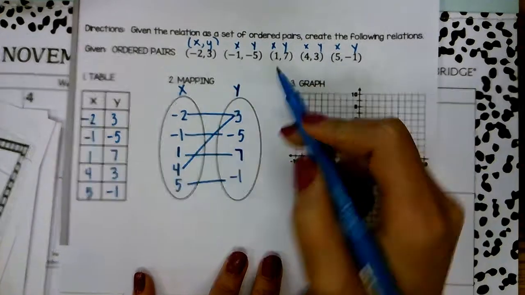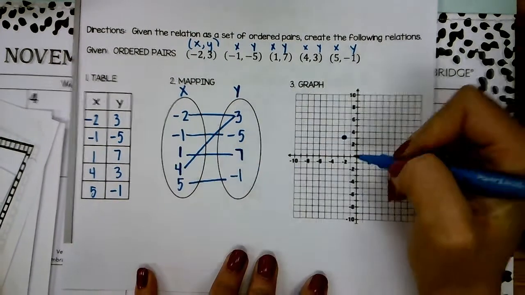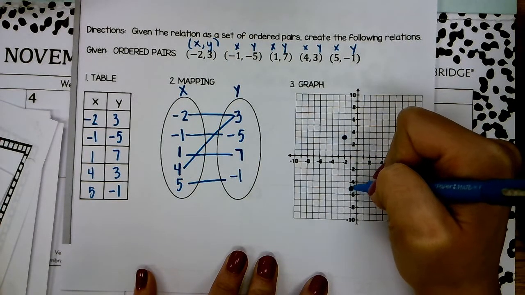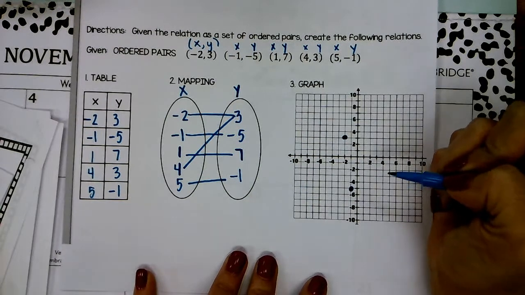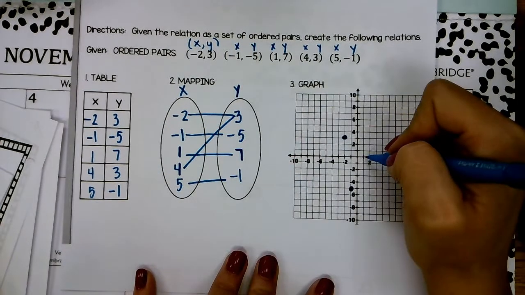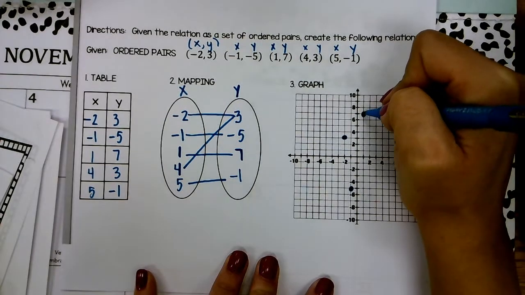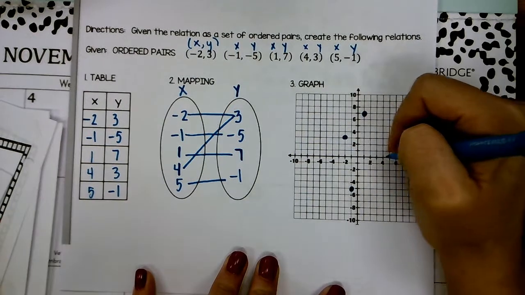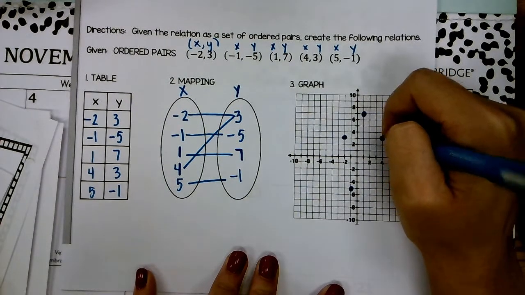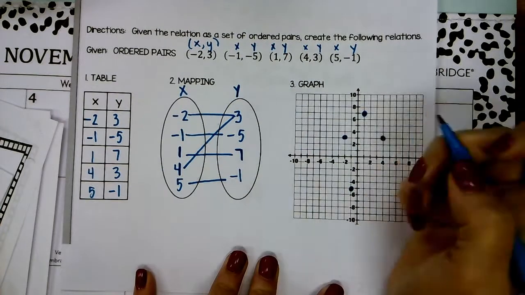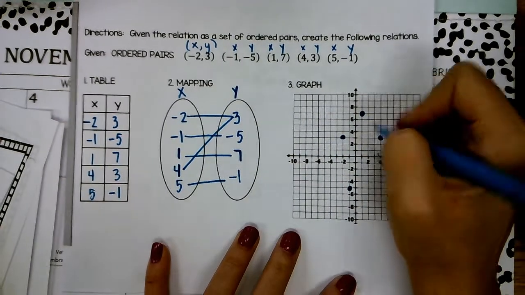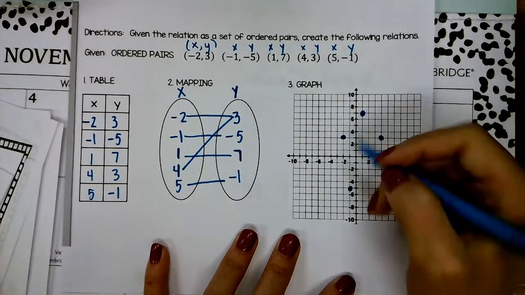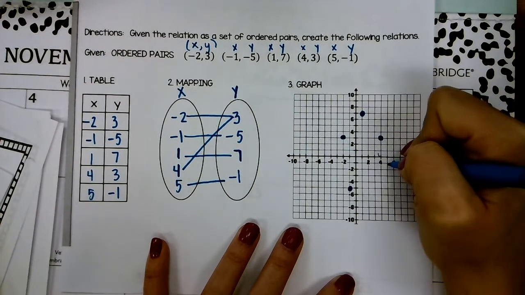Then I have (-1, -5). My x value is -1, so I'm going to go left 1. My y value is -5, so I'm going to go down 5. The ordered pair (1, 7), I'm going to go to the right 1 and then up 7. The ordered pair (4, 3), I'm going to go to the right 4 and then up 3. And then my last ordered pair (5, -1), I'm going to go to the right 5, because remember, your x value moves you left or right, and your y value moves you up or down. So I'm going to go to the right 5 and then down 1.